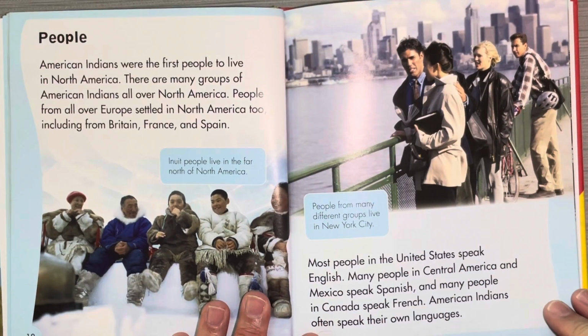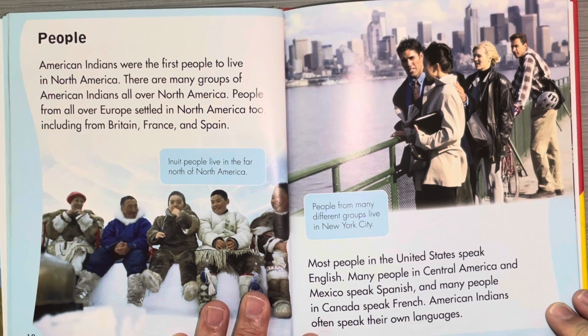People. American Indians were the first people to live in North America. There are many groups of American Indians all over North America. People from all over Europe settled in North America too, including from Britain, France, and Spain.